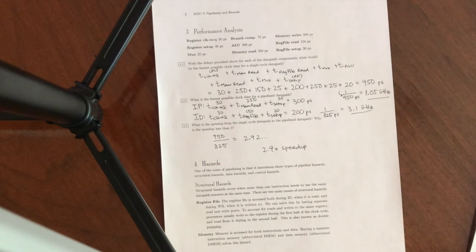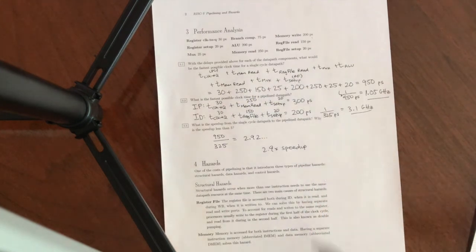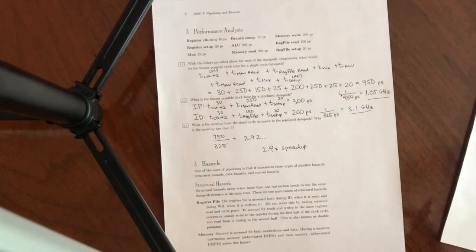And the other part is that instead of just basing my clock time off the exact timing it takes for each of these pieces of the data path, I'm basing it off the slowest stage. And so even if I have one stage that can go faster than the clock time that I've set, I'm still basing that stage off the longer clock cycle. And so those are the two components for why this speed up is less than 5 times. Okay, so that's question 3.